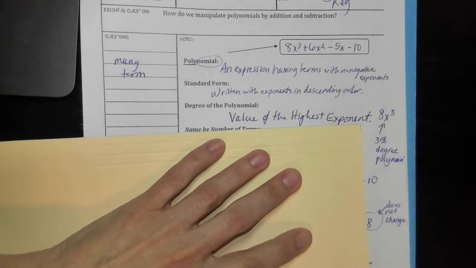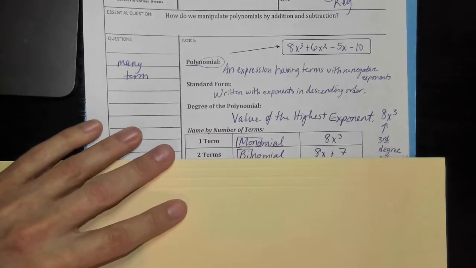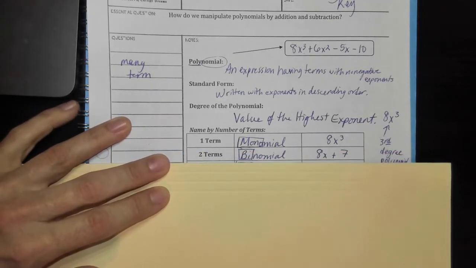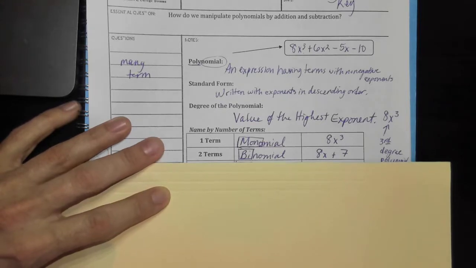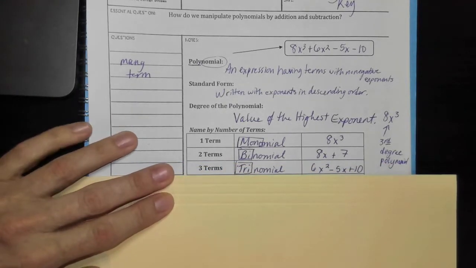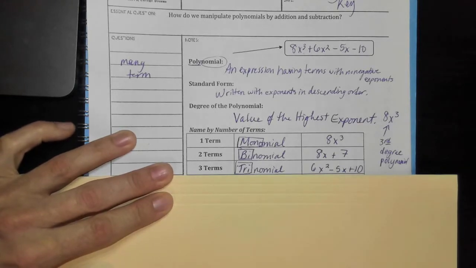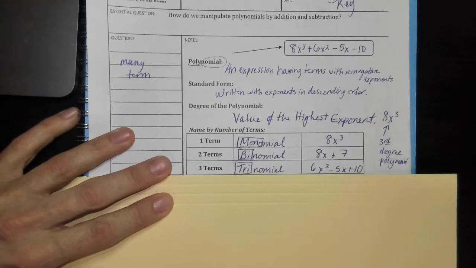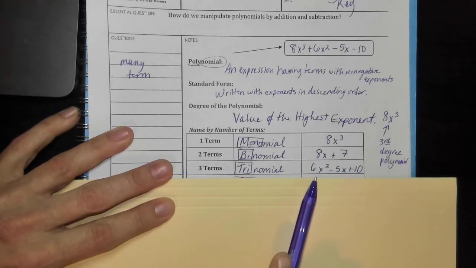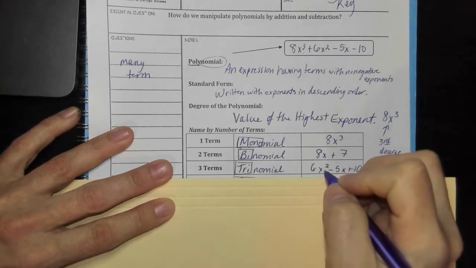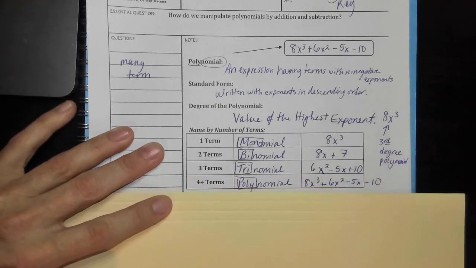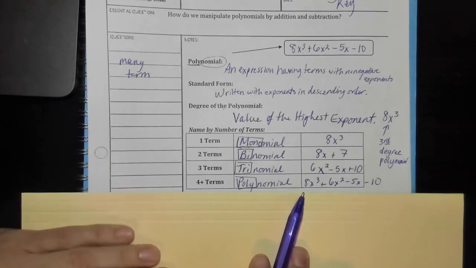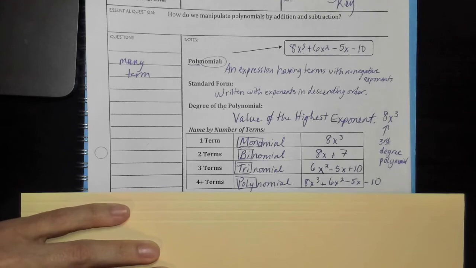Or if we look at our chart, a monomial has 1 term. Binomial has 2 terms, and there's your example. Bi means 2. We are bipeds. We walk on 2 legs. Quadrupeds walk on 4 legs, like Fiona. 3 terms is called a trinomial, and we've got 3 terms here, 6x squared, minus 5x, and a 10. And then anything that's above, it's 4 or more terms, we just call it a polynomial. And our example is, in fact, a polynomial.